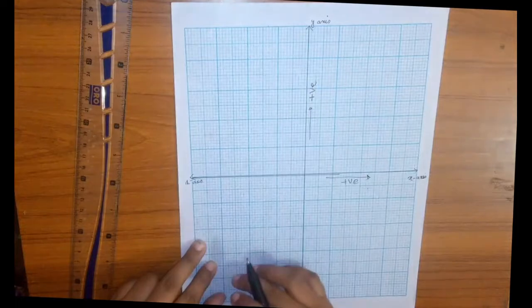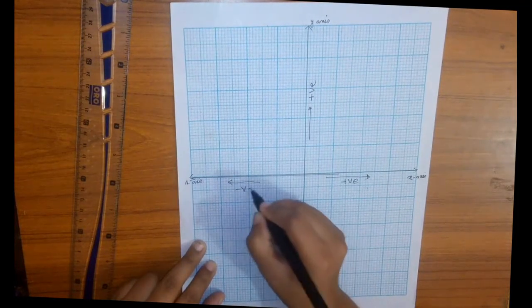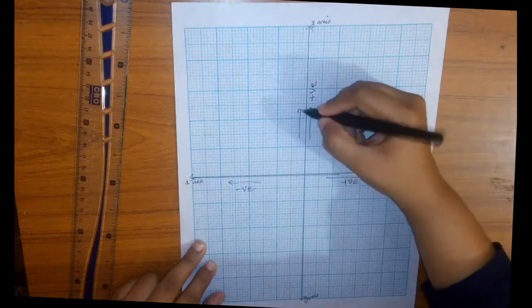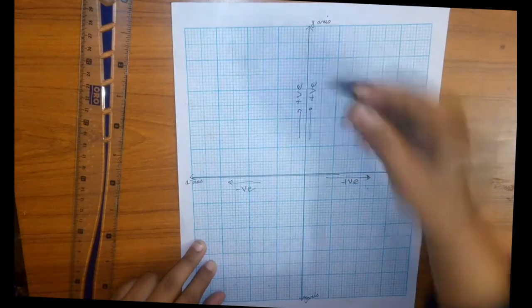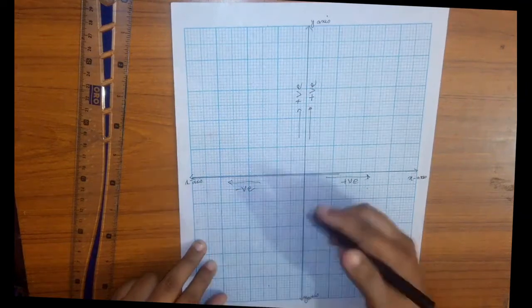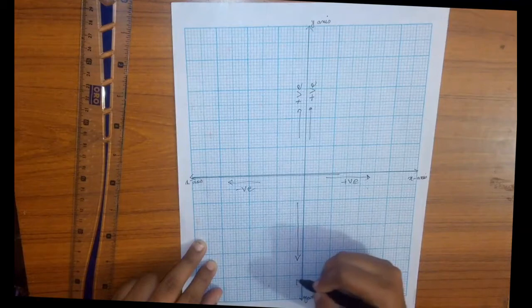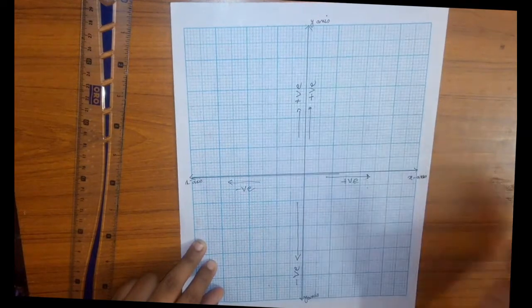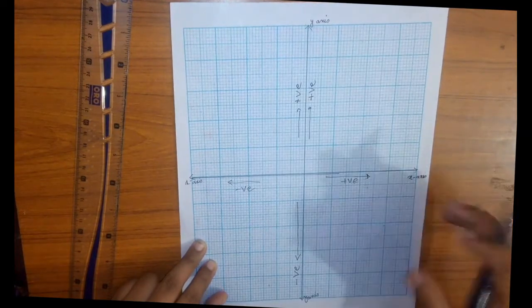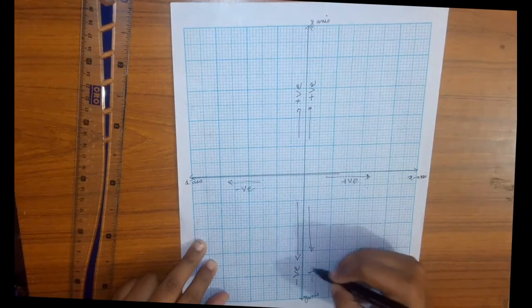In the second quadrant we have negative values for x and positive values for y. In the third quadrant, we have negative values for x as well as negative values of y. In the fourth quadrant, we have positive values for x but negative values for y.